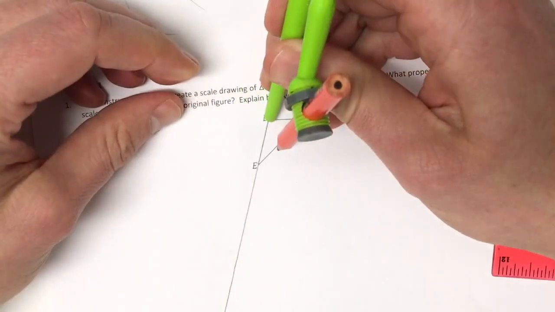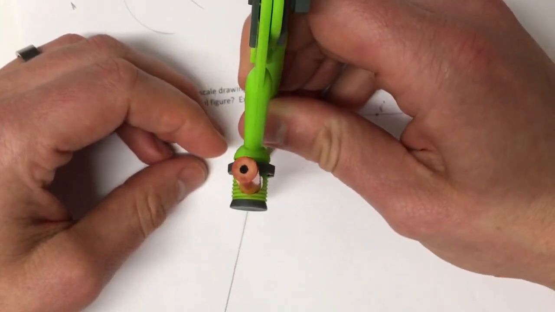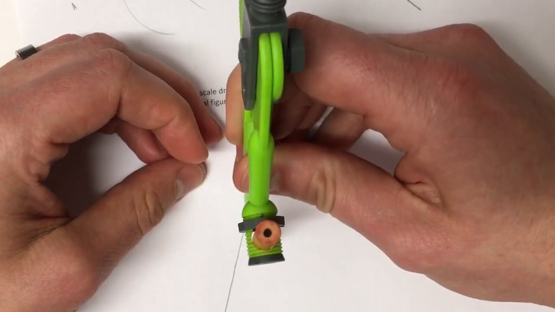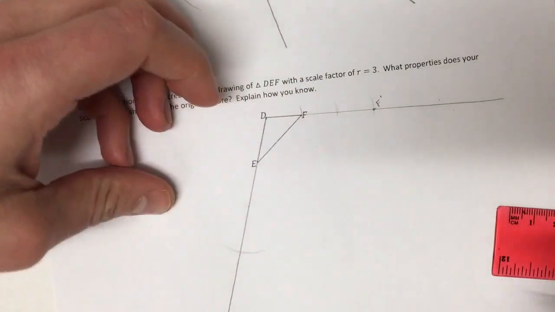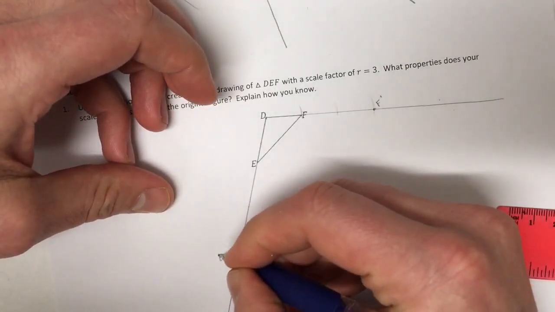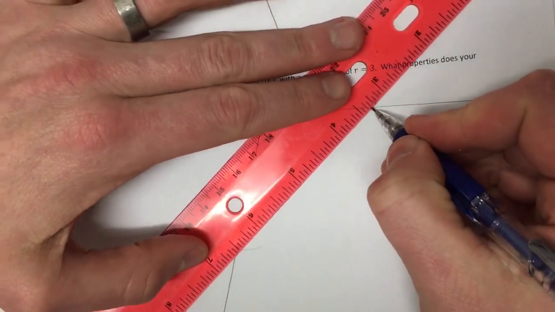And then I go from D to E, once, twice. So this must be E prime, and connect the two.